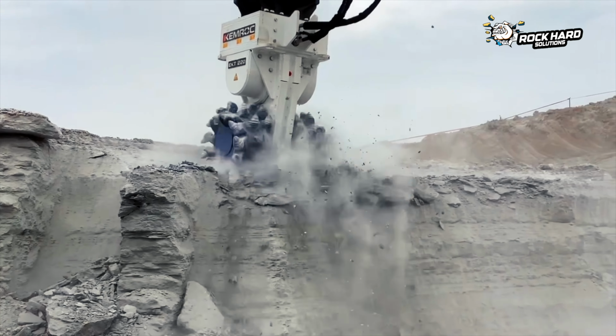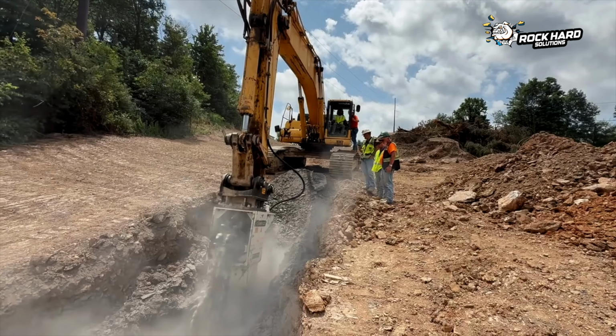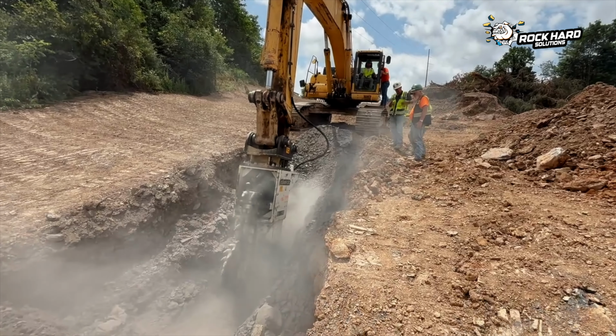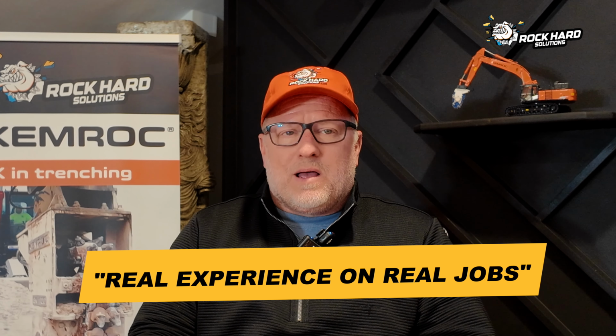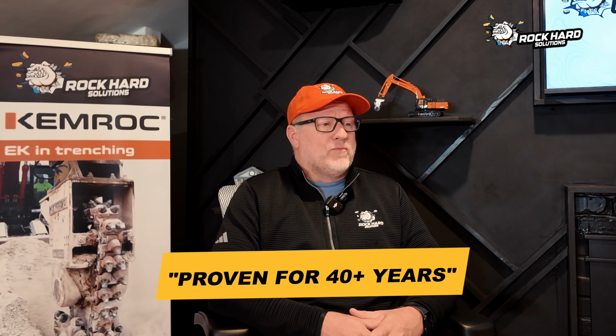Then we started working with rock cutters. Once we saw how much more efficient they were on the right jobs, everything changed. Today, we've replaced our breakers with a fleet of Chemrock cutters for our day-to-day work. That experience has led me to become a dealer and bring this technology to more contractors here in the United States. These cutters have actually been used across Europe for more than 40 years. They're proven machines. Most contractors here just haven't had much exposure to them yet.